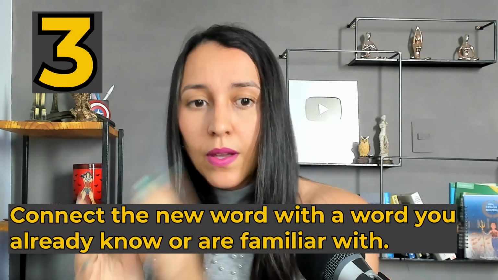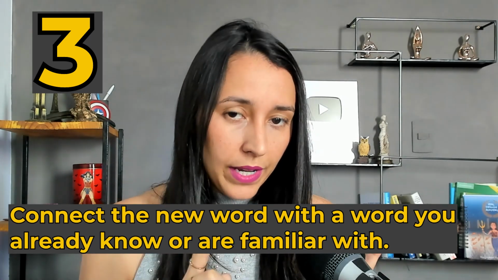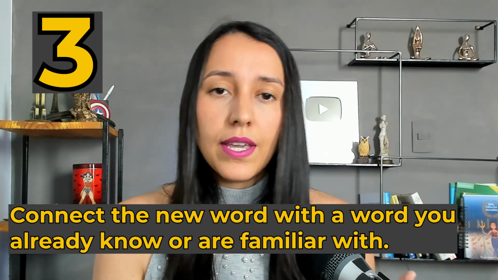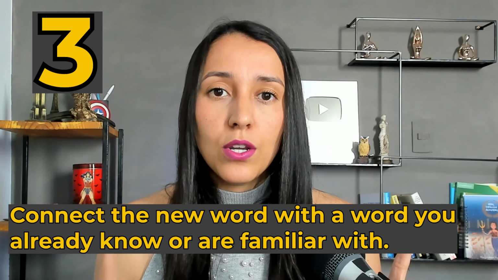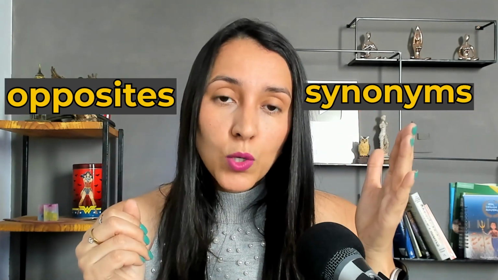Tip number 3, associate that new word you're learning with something you already know or are already familiar with. Basically, what I'm trying to do here is also a memory exercise. You can associate something new with something you already know in your mind, something you're already familiar with. And it doesn't necessarily need to be only vocabulary. I'll give you some suggestions. One very practical way to do that is to connect synonyms and opposites. So I can connect the new word with a similar word I already know, or I can connect that new word with its opposite that I know. So that is one way to do it.